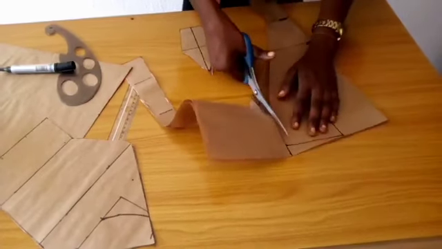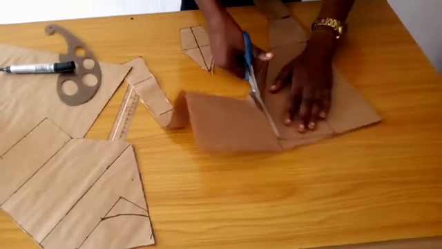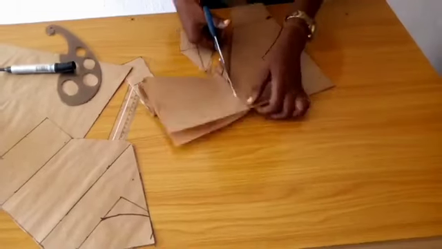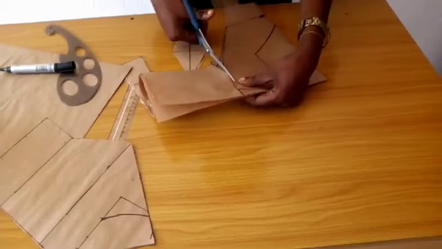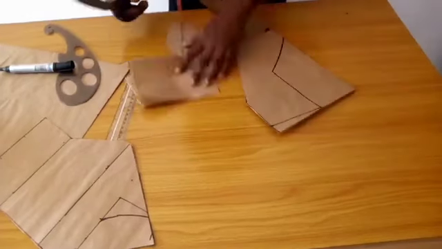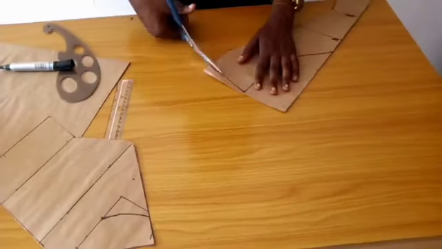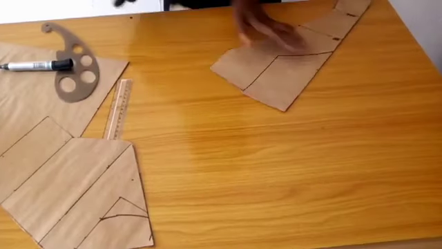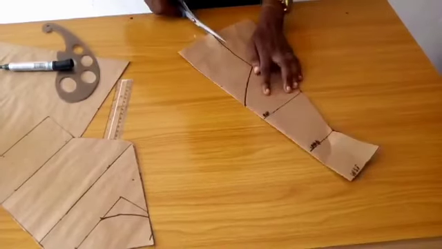Up to this point. I'm sorry about my scissors. I don't just want to stop in between to go get another one. Then you cut through your shoulder slants, then the neck.